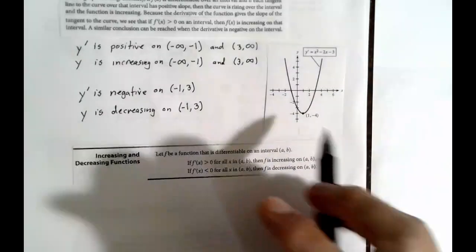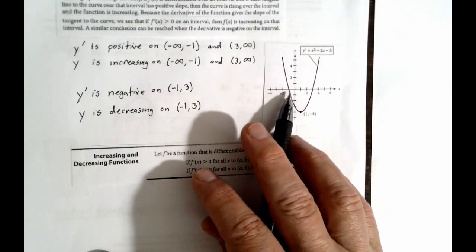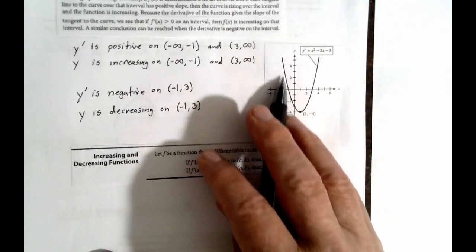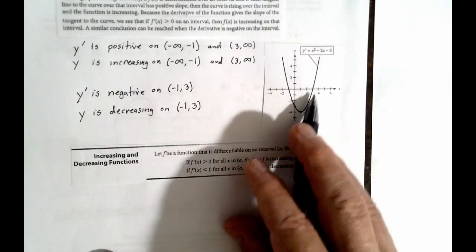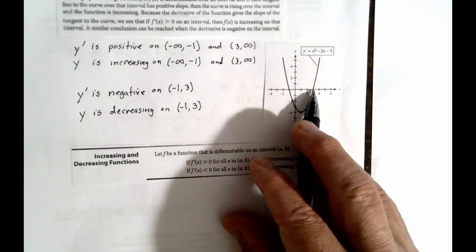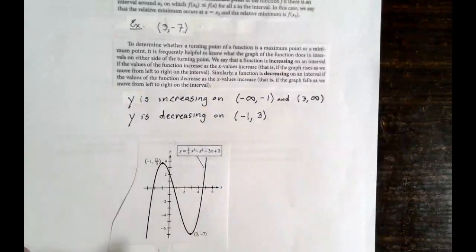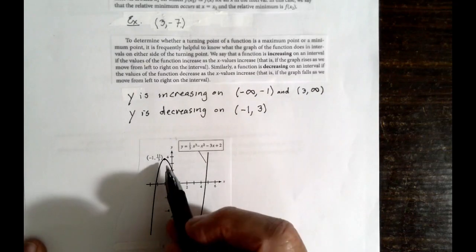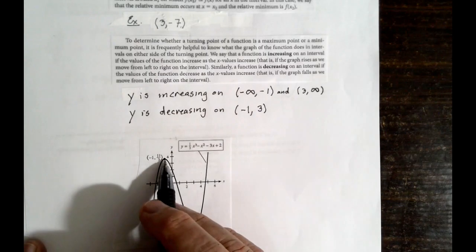So if you look at the derivative, which is what this is, the derivative of the graph we just saw, you see that the derivative is positive y values for -1 or less, and it's negative y values between -1 and +3, and it's positive y values for greater than 3. And so if you look here, greater than 3, it's increasing. Less than -1, it's increasing. Between -1 and 3, it's decreasing.